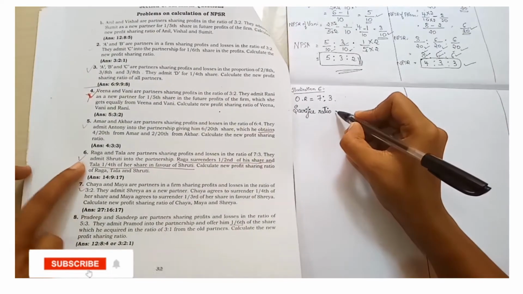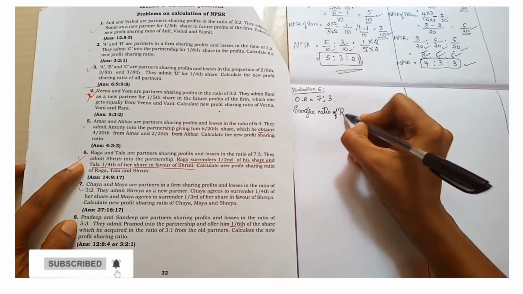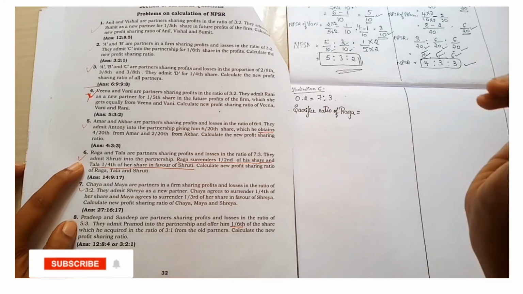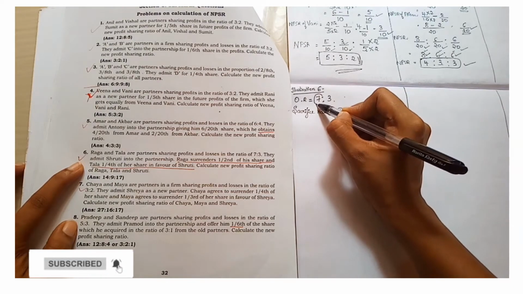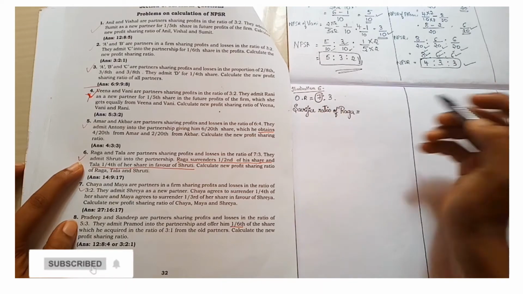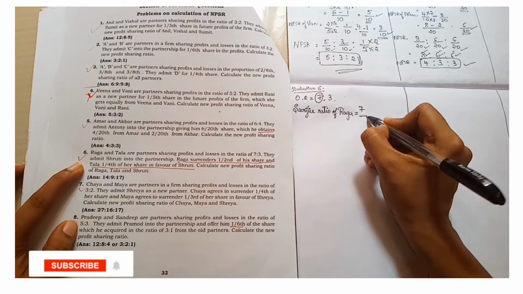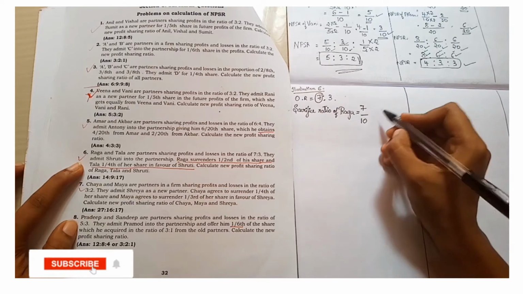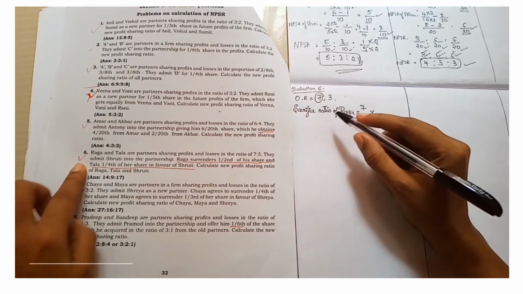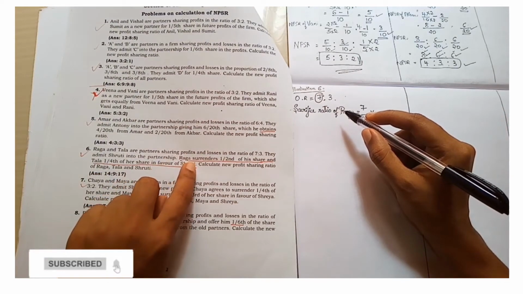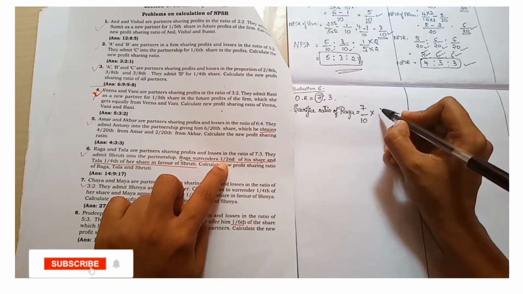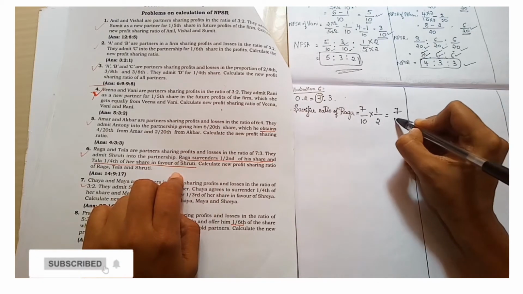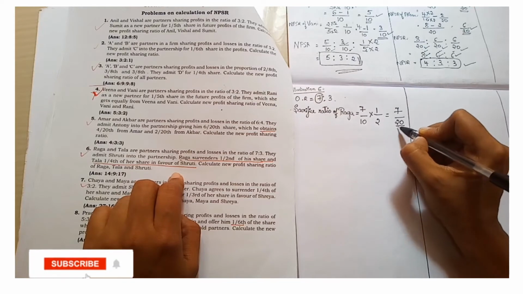See here I am writing sacrifice ratio of Raga is equal to, now since I do not have the new partner's share, consider the old partner's share. Okay, the old ratio 7 divided by 10. The old ratio of Raga, that is 7 divided by 10 multiplied into how much she is contributing in favor of the new partner. So Raga surrenders 1/2. So your answer becomes 7 divided by 10 into 2, 20. This is your sacrifice ratio.